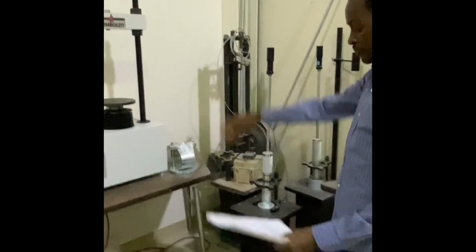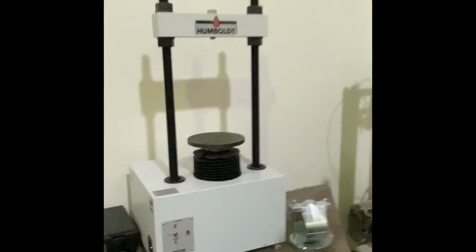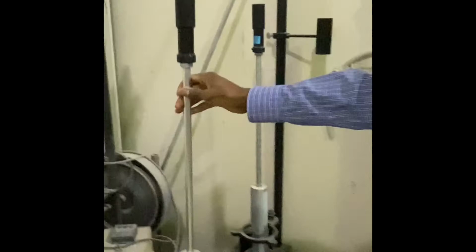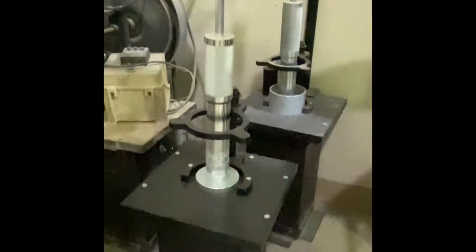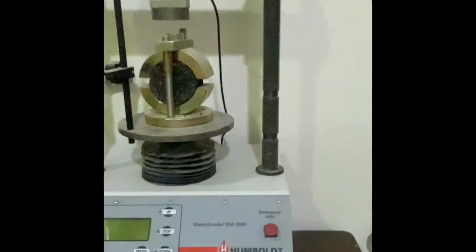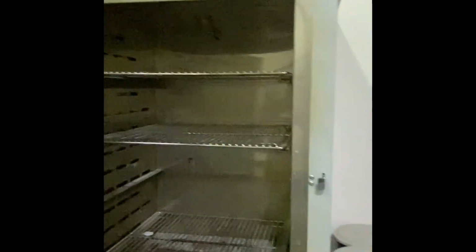So this is our Marshall testing equipment. This is the Marshall test that the students use for stability and flow testing of asphalt. We have the Marshall hammer over here for preparing or compacting the samples. We have two Marshall machines. We have a new one so that we can have two groups of students conducting the lab at the same time. And we also have two ovens here for conditioning specimens, both aggregate specimens and asphalt specimens that require conditioning before testing.